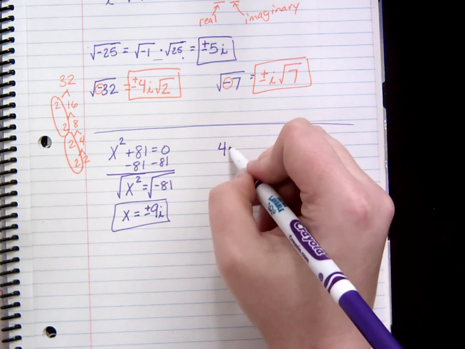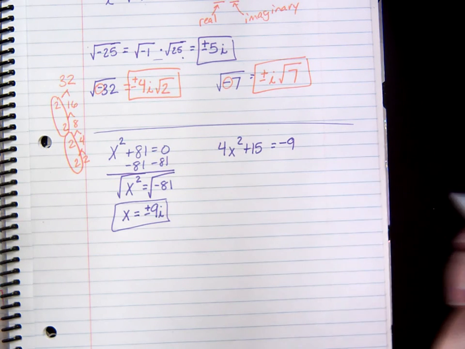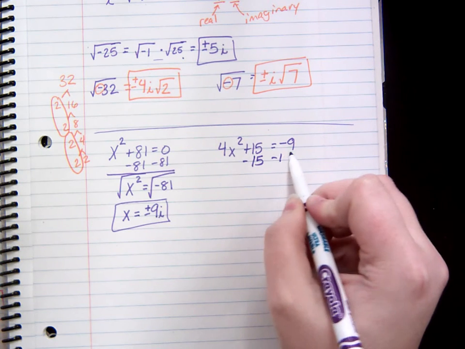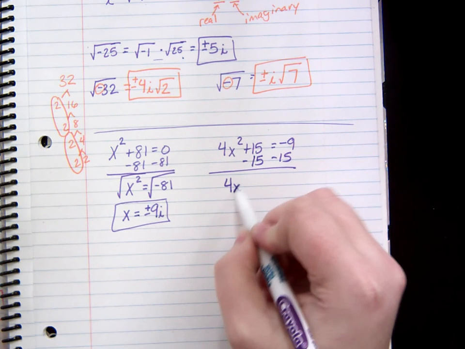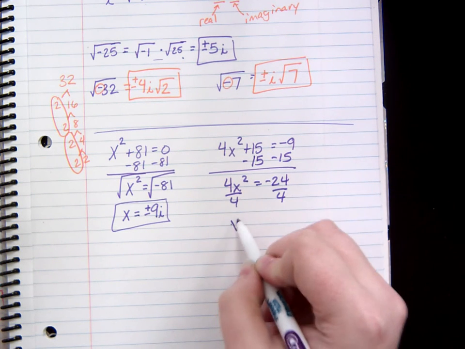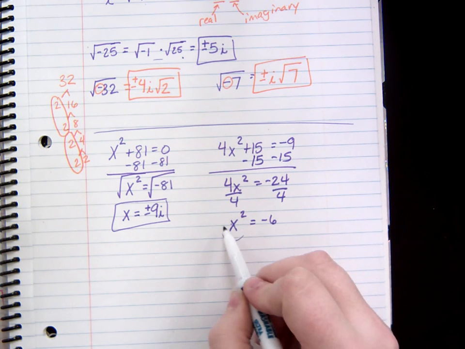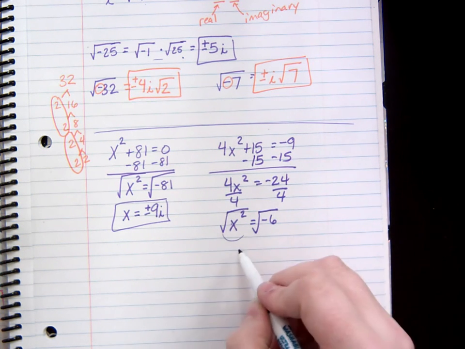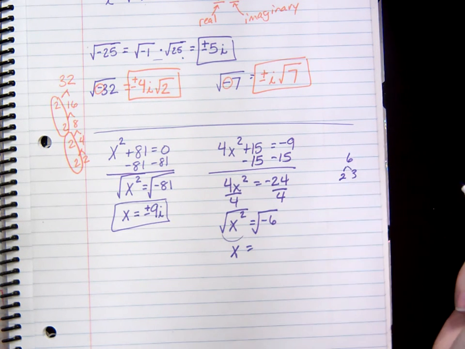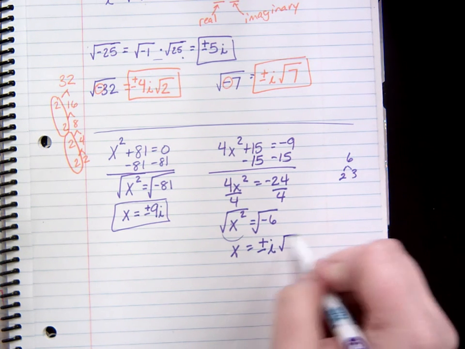Okay, let's try 4x squared plus 15 equals -9. Again, you start by isolating your x squared, the first step of which is to subtract 15 from both sides, giving you 4x squared equals -24. Divide by 4 to get x squared equals -6. Once you have your x squared isolated, you're going to take the square root of both sides. Now, if you were to try to break down 6, there are no pairs, so you can't really simplify it. The only thing you can do is pull out the i because it's imaginary.